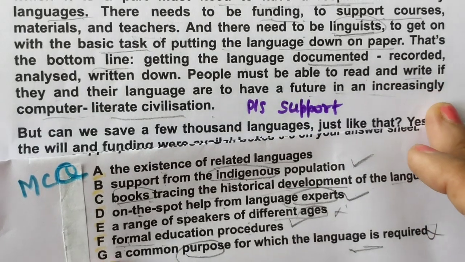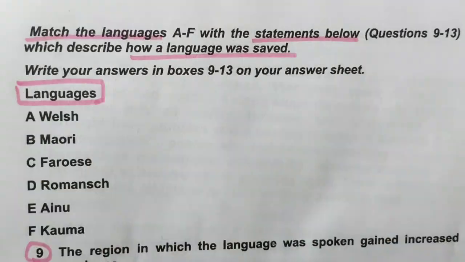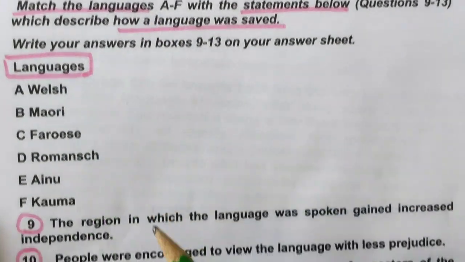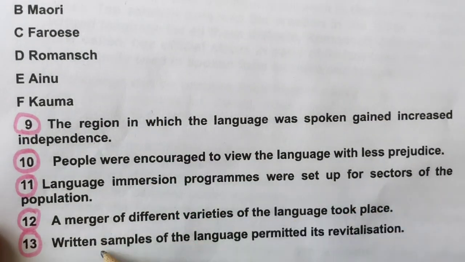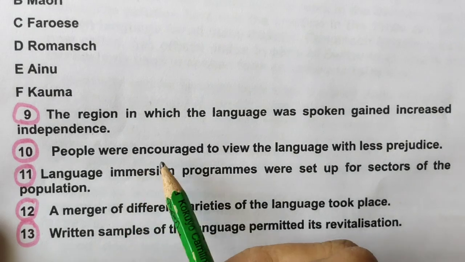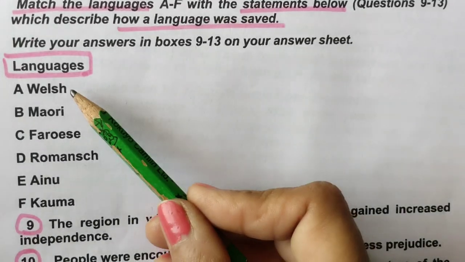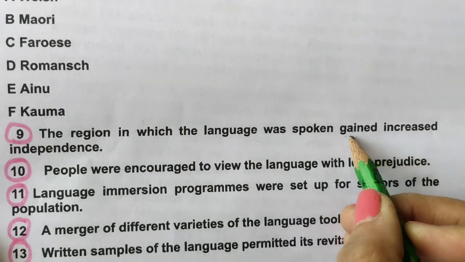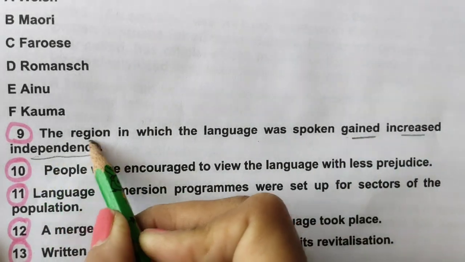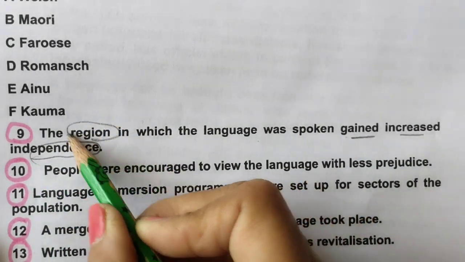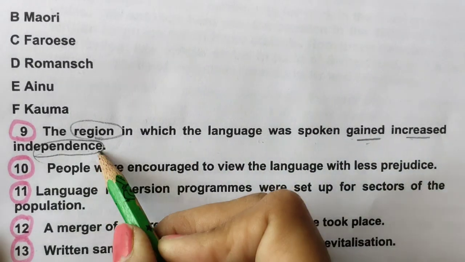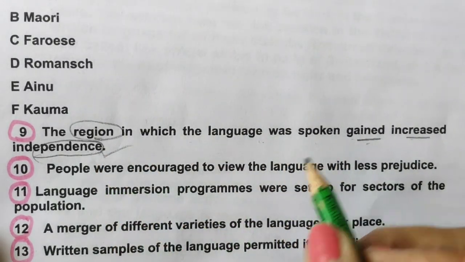So let's move to the next question. The next question says, match the languages. These are the languages and we have to match them with these options. Let's read these options first and then we will go to the location of these words. Region in which the language was spoken gained increased independence. Region, some place in which the language was spoken gained increased independence. So the word independence is important.